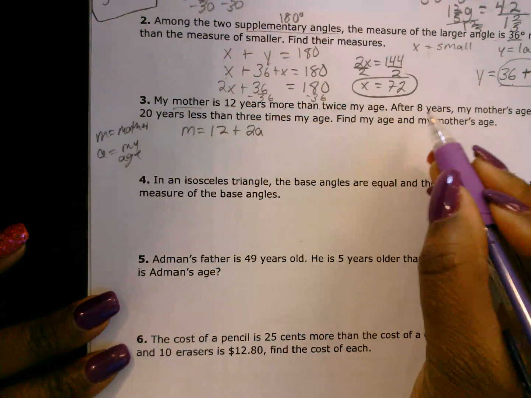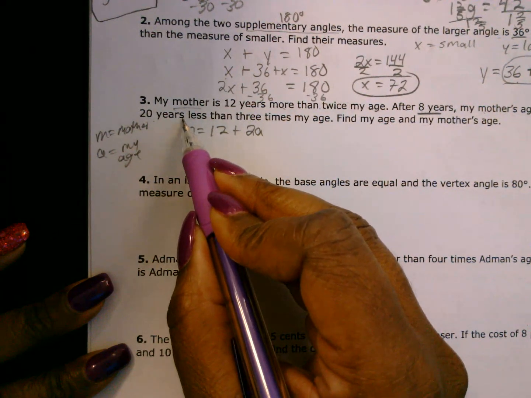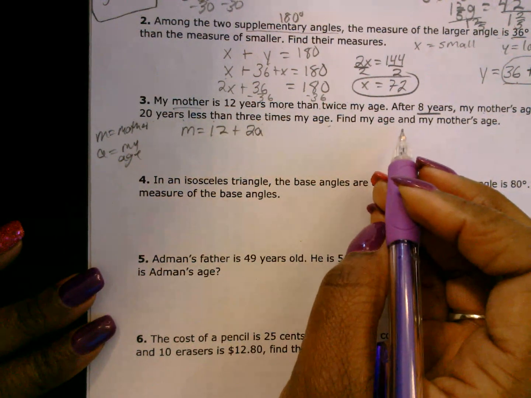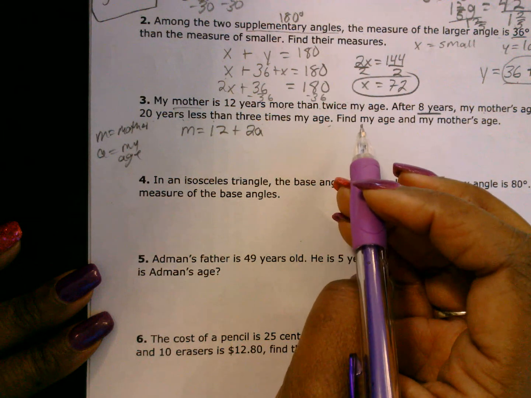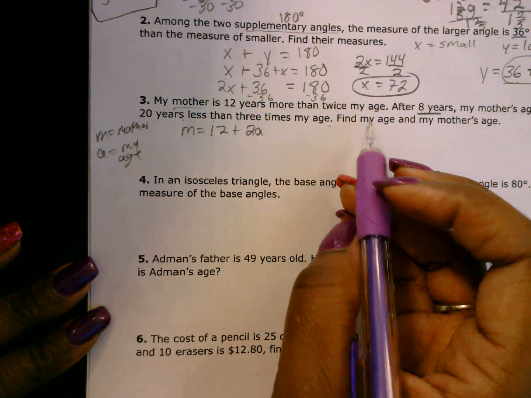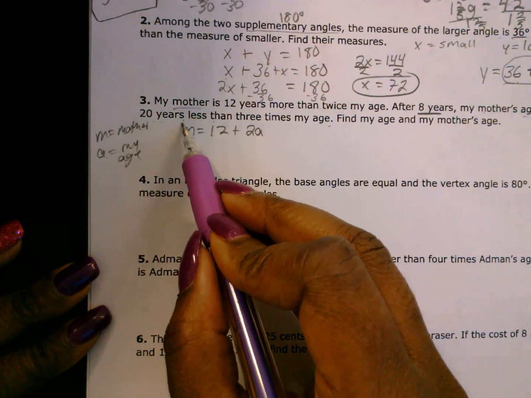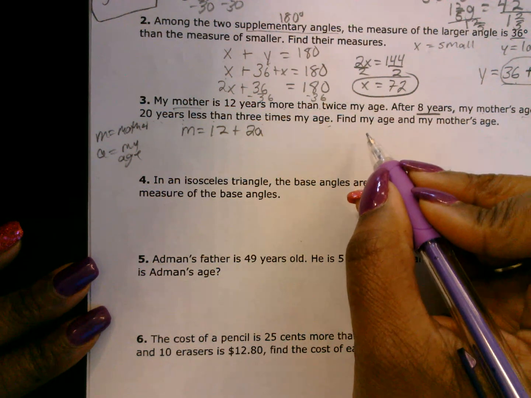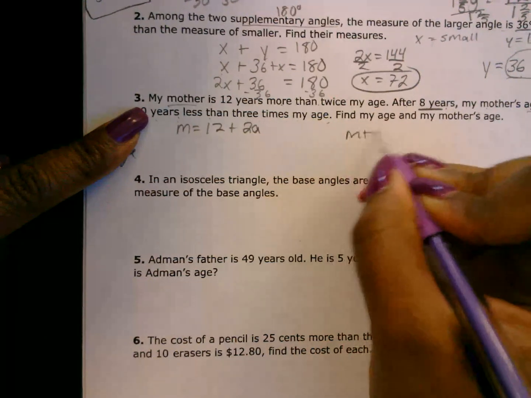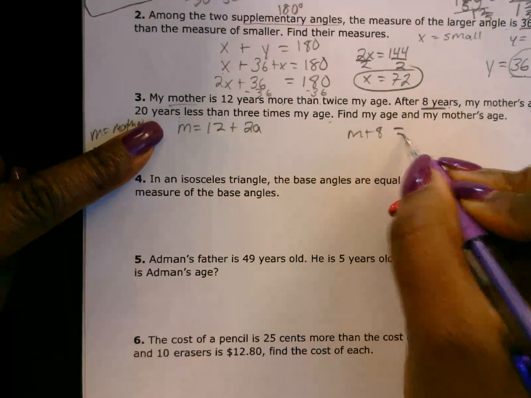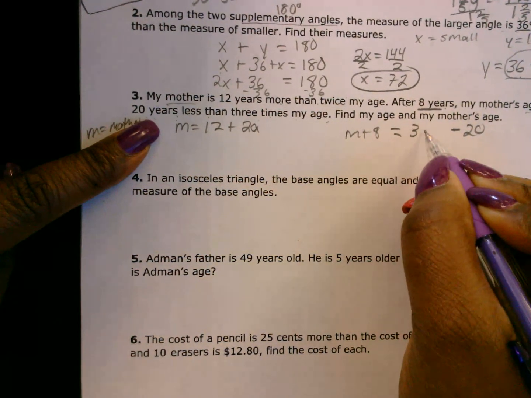All right. Then it says that after 8 years, my mother's age will be 20 years less than three times my age. So if we add 8 years to mom's age, okay, hold on. We add after 8 years. So M plus 8 is equal to 20 less than. So we have to subtract 20 from something. The order reverses when we use less than. Three times my age.